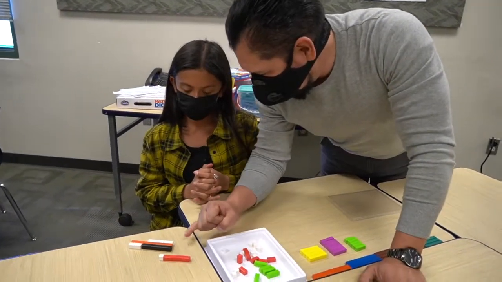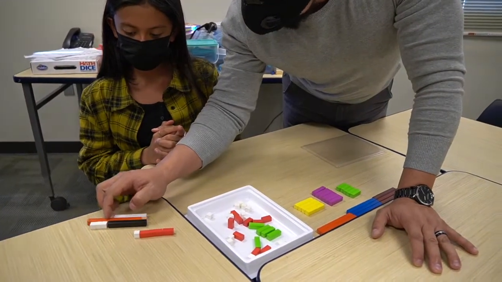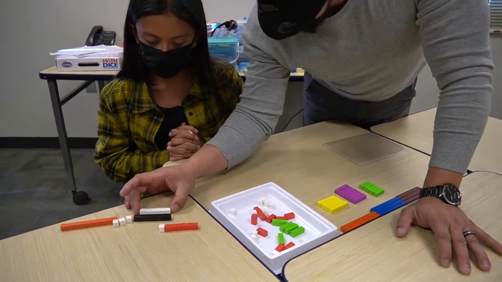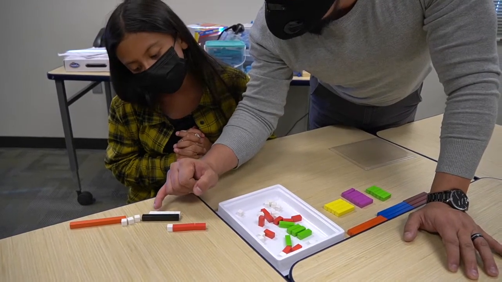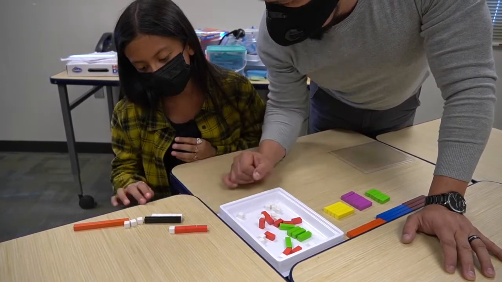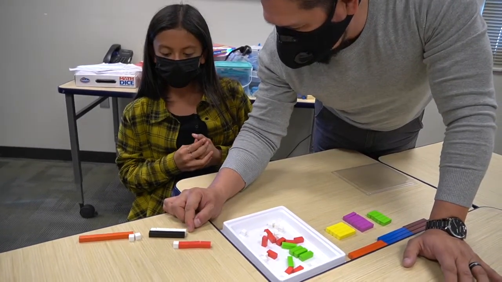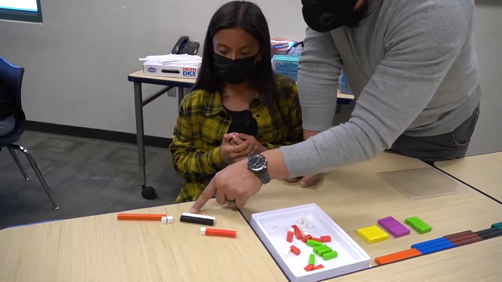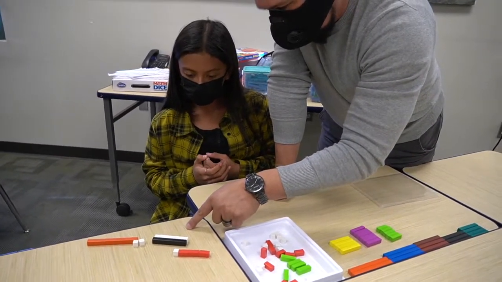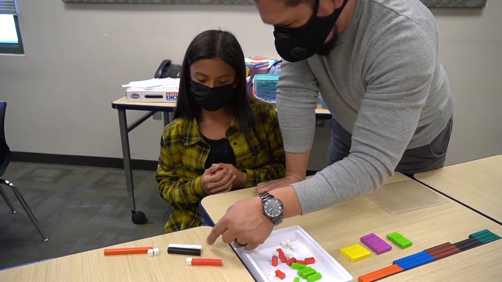So we have how many blocks here? 7. Huh, let me see. Let's count them. 1, 2, 3, 4, 5, 6, and 7. There we go, right? Okay, 7. So 7/10 is the same as this black rod?